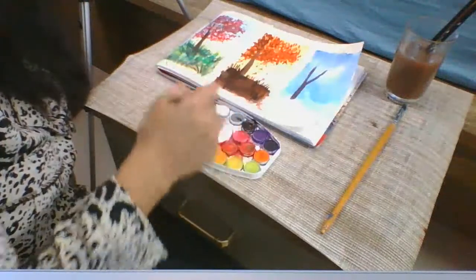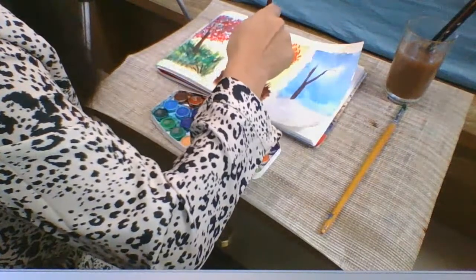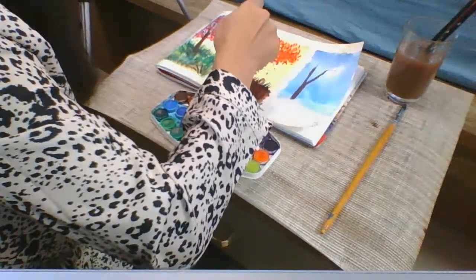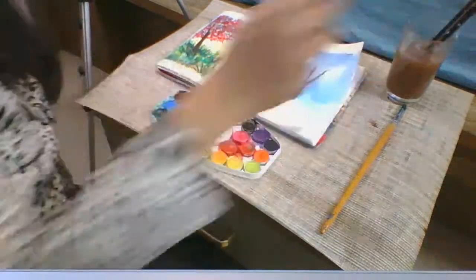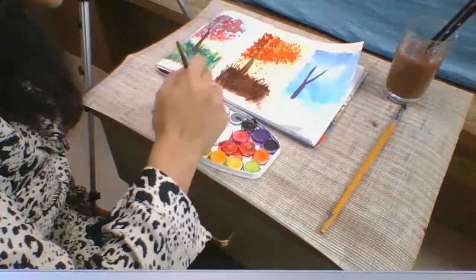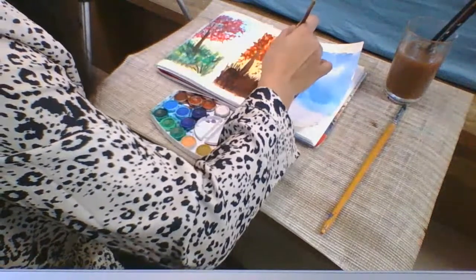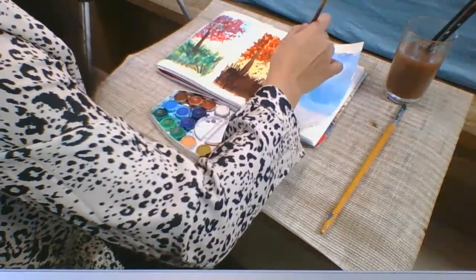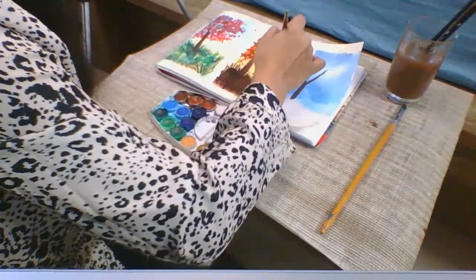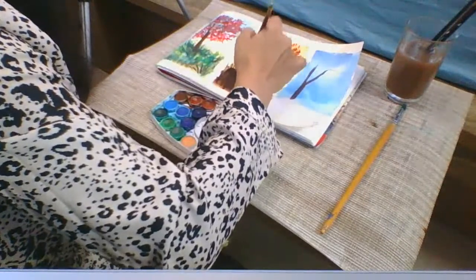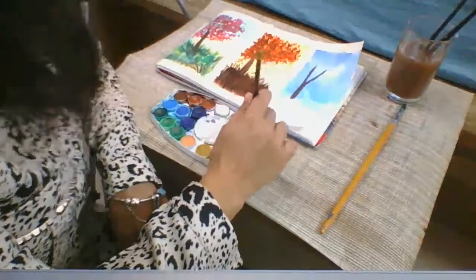Some more brown and orange mixed together. And once it dries, we'll draw the branches also.